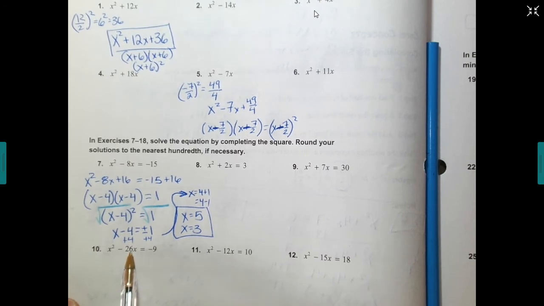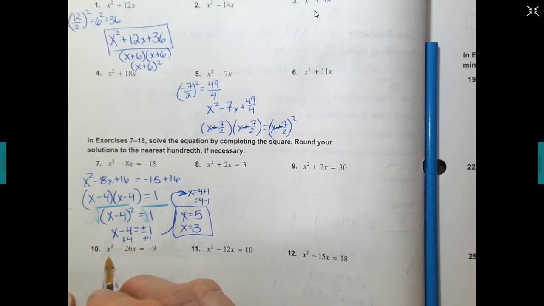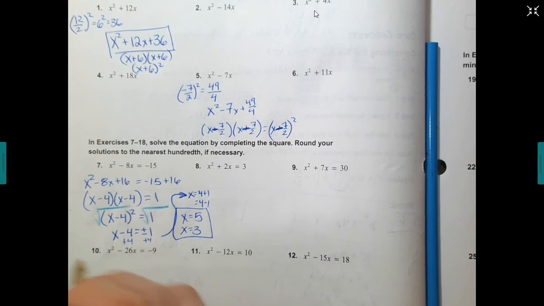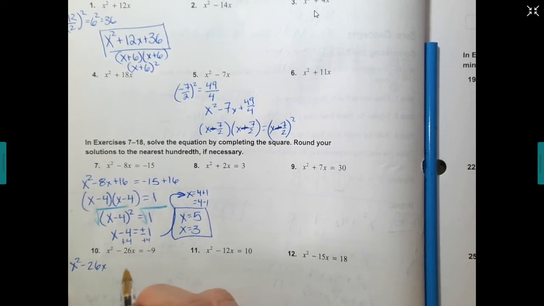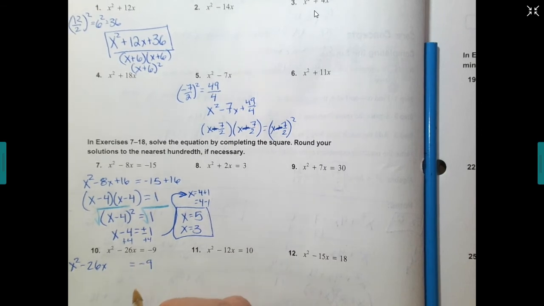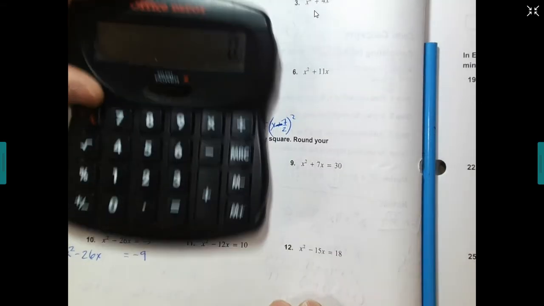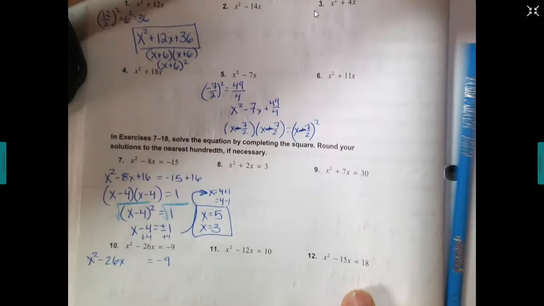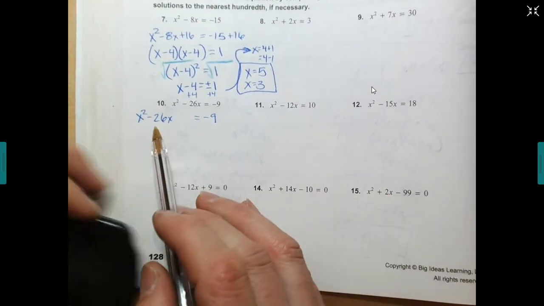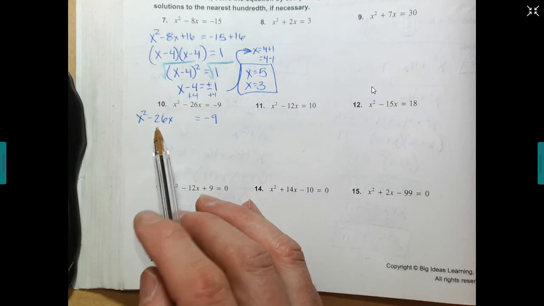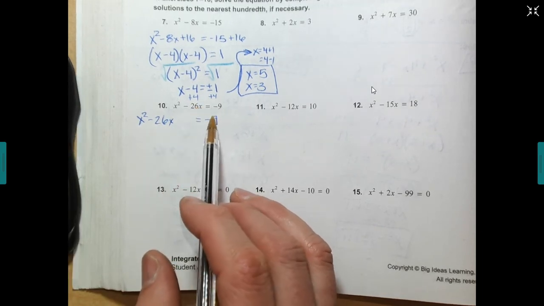All right, let's check this one out. So x squared minus 26x equals -9. I'm going to grab a calculator for this one. So we have x squared minus 26x equals -9.